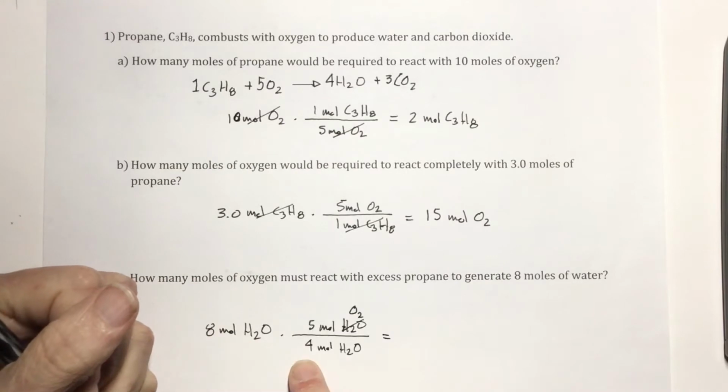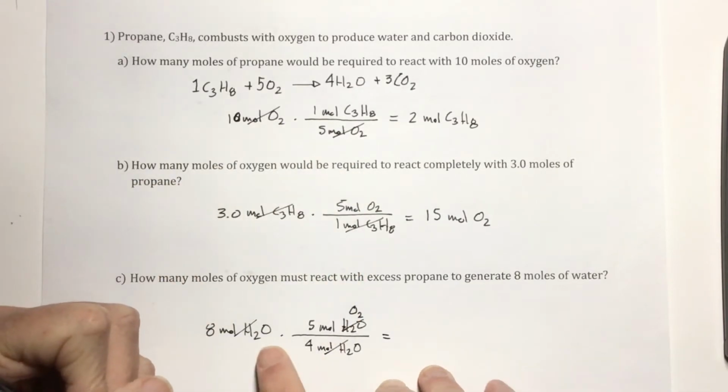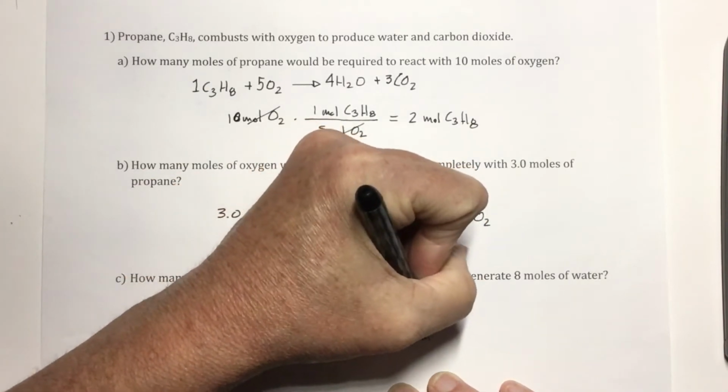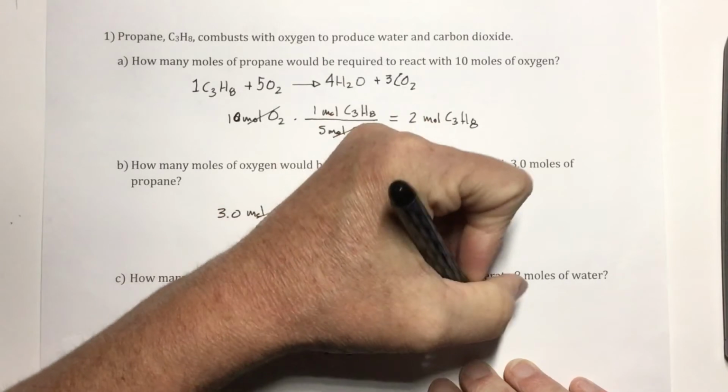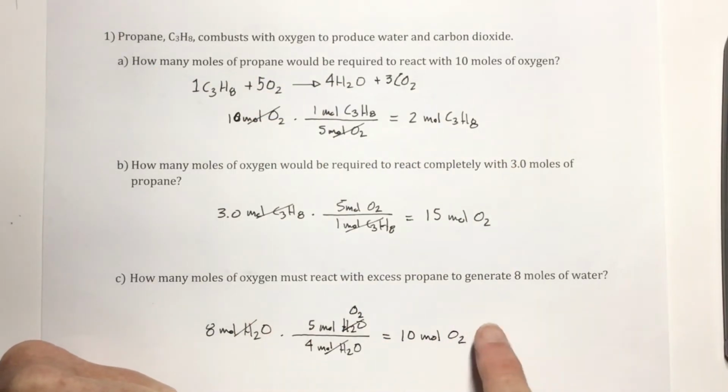So I just do the math. 8 divided by 4 is 2 times 5. My moles of H2O cancel out. And that leaves me with 10 moles of O2. 10 moles of oxygen.